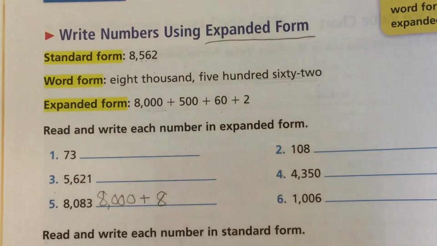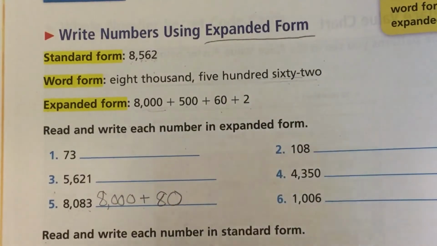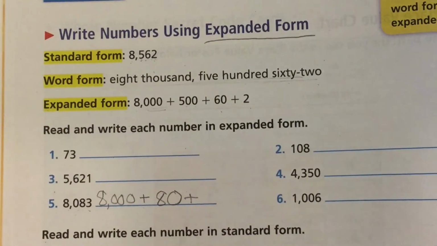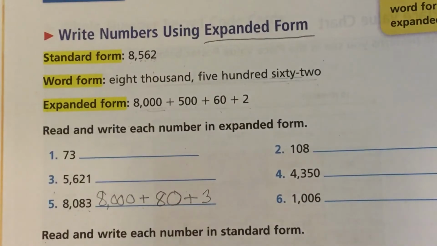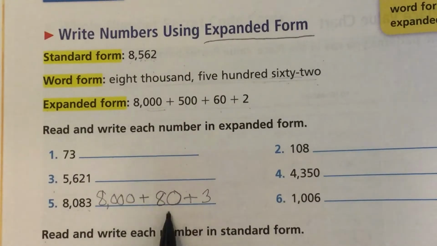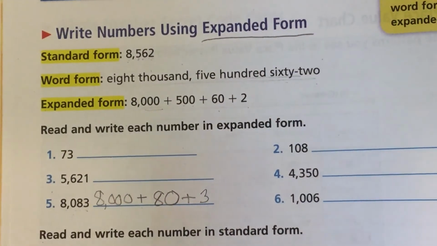Okay, so there's an 8 in the tens place, 1 digit after the 8, making it 80. You can also think about, of course, 8 tens would be 80. 8 times 10 equals 80. And then a 3 in the ones place. So that's how we would show that. 8,000 plus 80 plus 3. You can do the rest on your own.